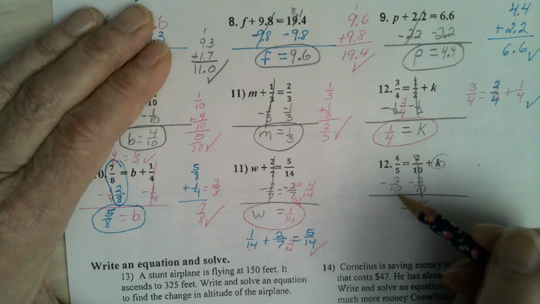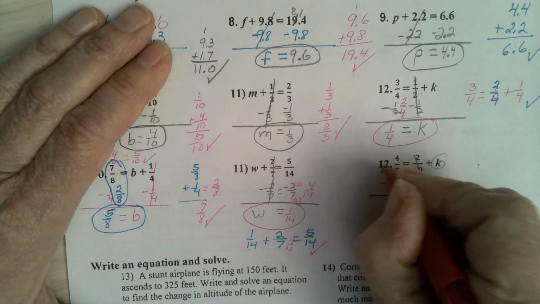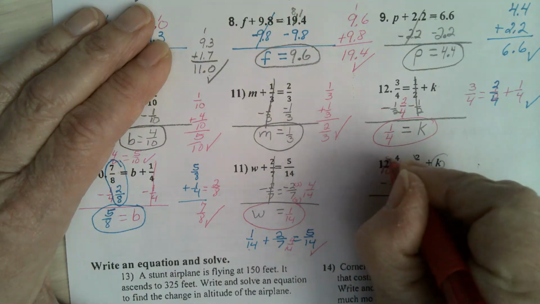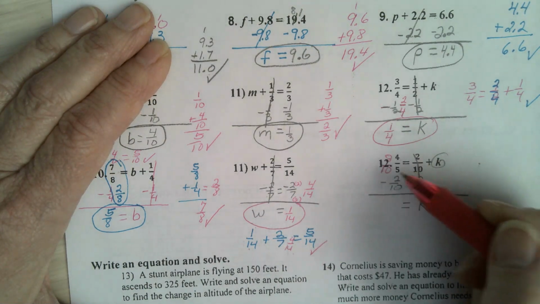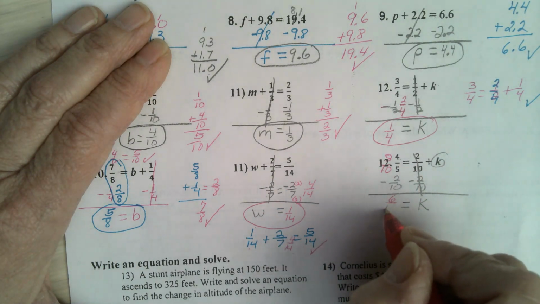Now 4/5, you can't subtract 2/10 until it has a common denominator. What's your common denominator between a 5 and a 10? 10. 4/5 equals 8/10. 8/10 minus 2/10 is 6/10.